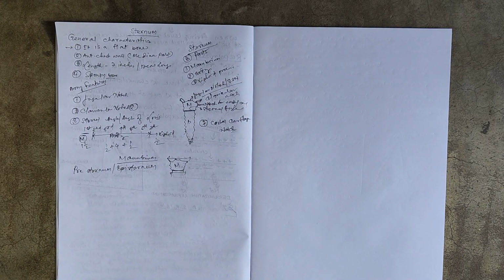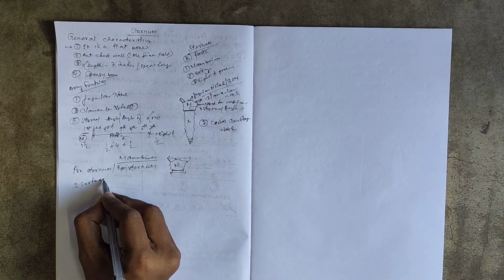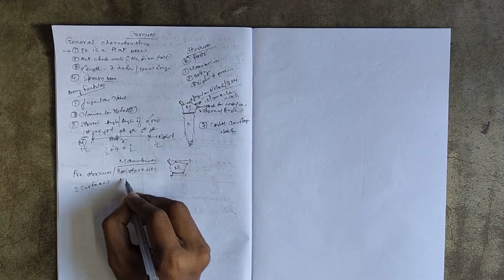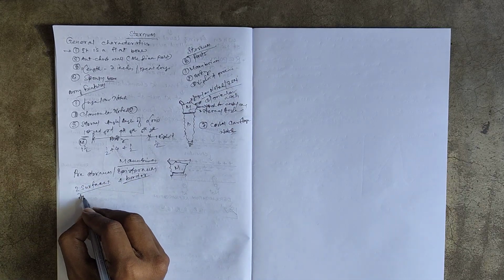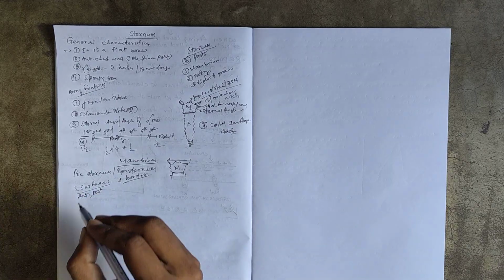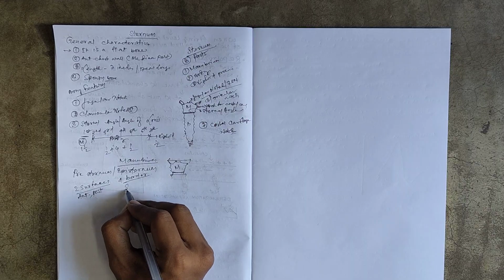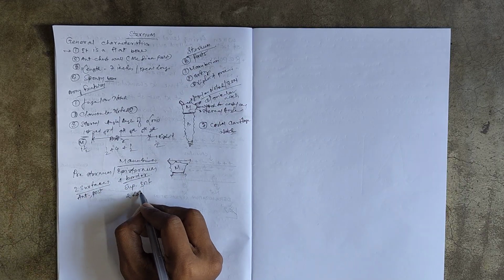Now, it has two surfaces and four borders. Surfaces are anterior and posterior, and borders are superior, inferior, and two lateral.